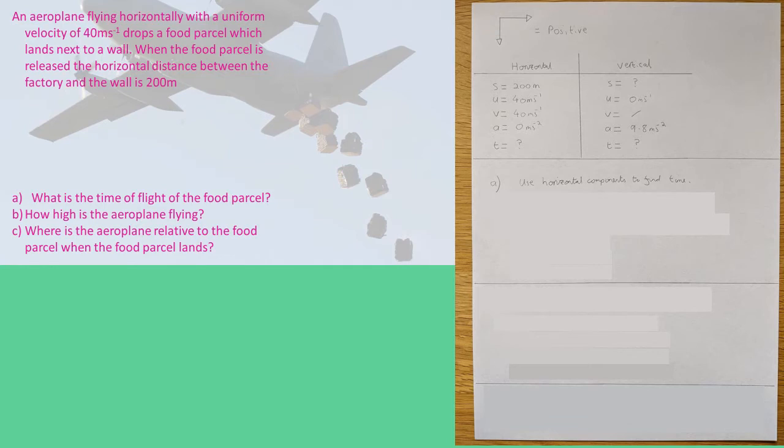So if we use the horizontal components to find time, we can use the equation S equals ut plus a half at squared. Filling in the data, we get 200 equals 40t plus 0.5 times 0 times t squared, and then that simplifies and we get the time of 5 seconds.